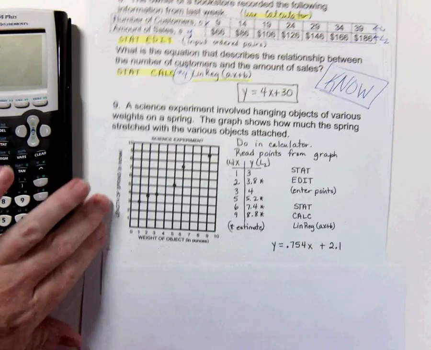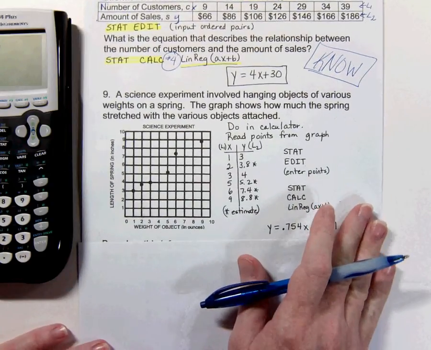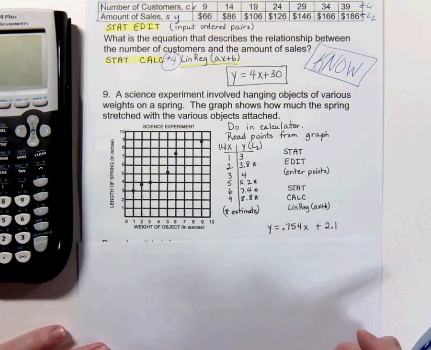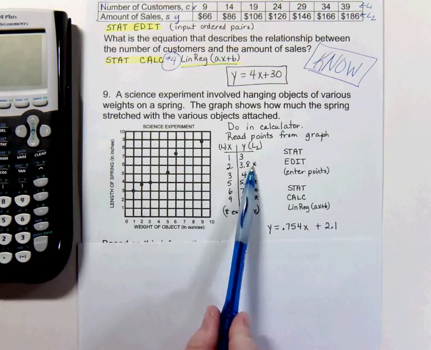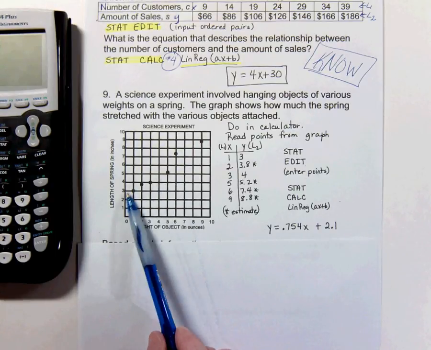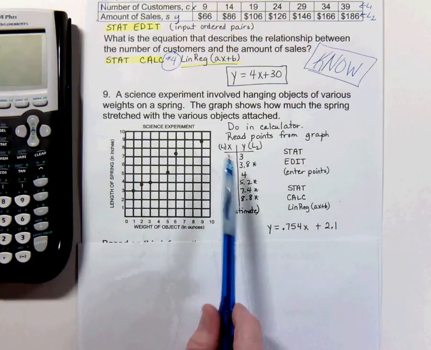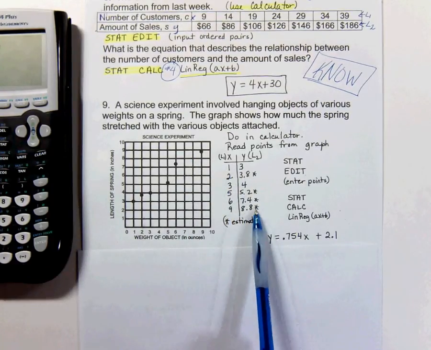Okay, so let's look at this one. Here's another one we can use our stat button for. A science experiment involved hanging objects of various weights on a spring. The graph shows how much a spring stretched with the various objects attached. So if you plot these points, and notice these are approximations. I put little stars by the ones that aren't quite on a point, but a little bit above. So you do the same. Look at these plotted points. Enter these values in your L1, these values in your L2, and it's going to be an approximation.